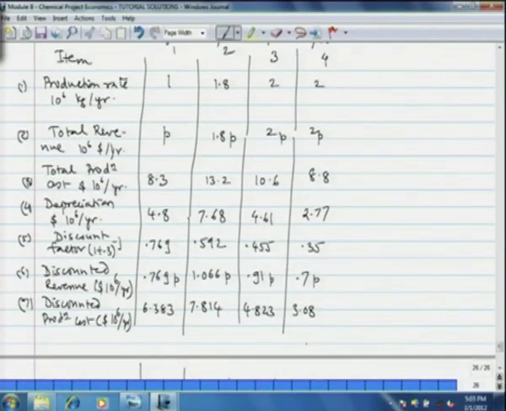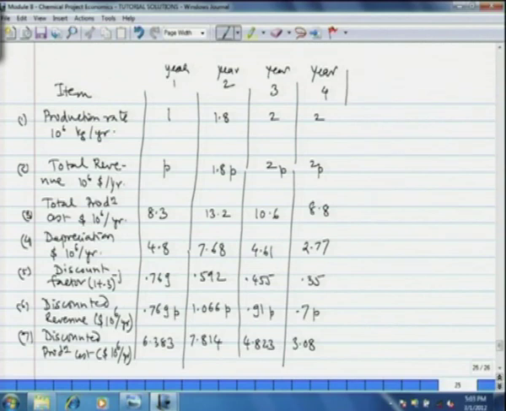Then for the fifth year, production rate is 2000 tons or 2 into 10 to power 6 kgs a year.